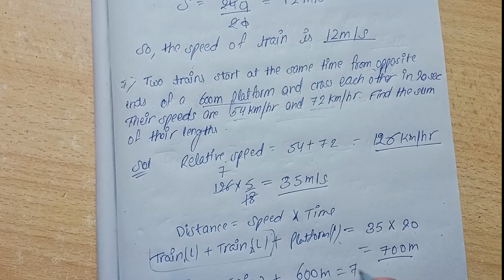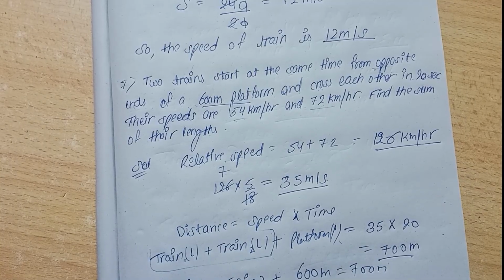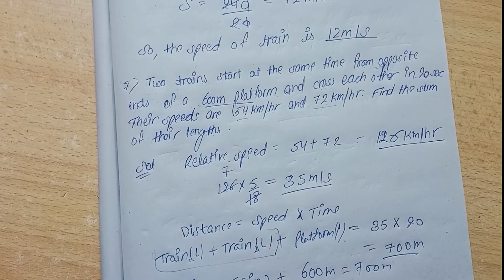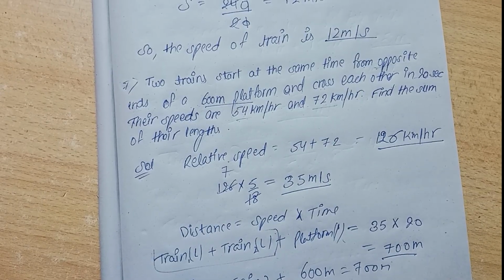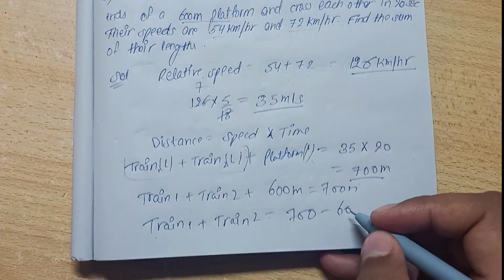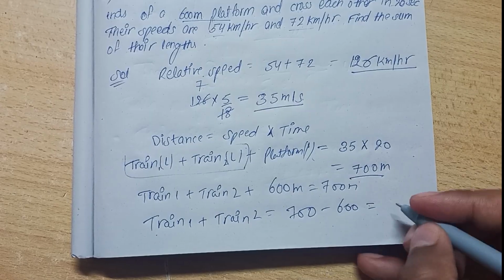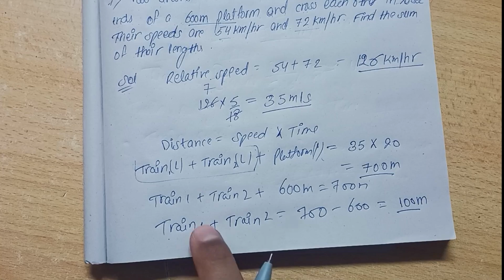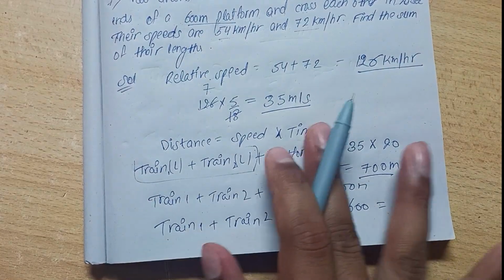600 meter is equal to 700 meter. So train 1 plus train 2 length आ जाएगा 700 minus 600, which is equals to 100 मीटर. सो दोनों ट्रेन की लेंथ का समय 100 मीटर, वही हमें क्वेश्चन में पूछा गया.